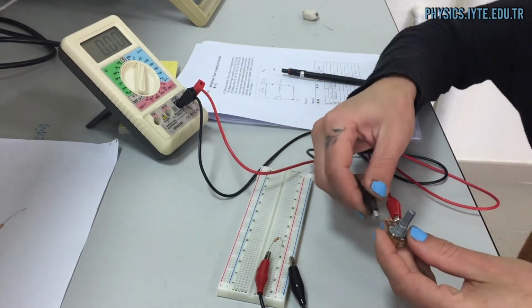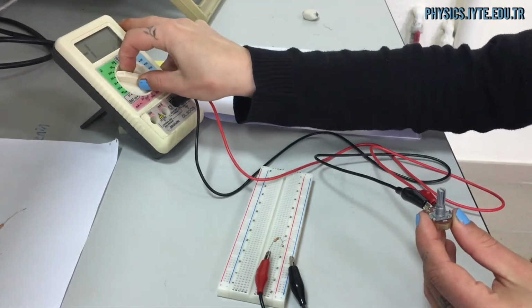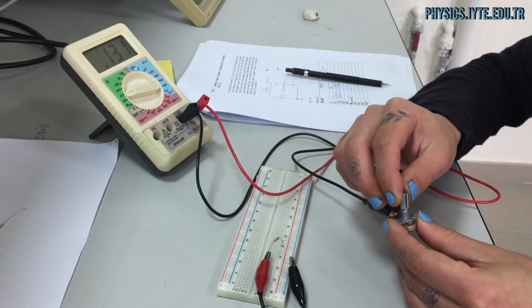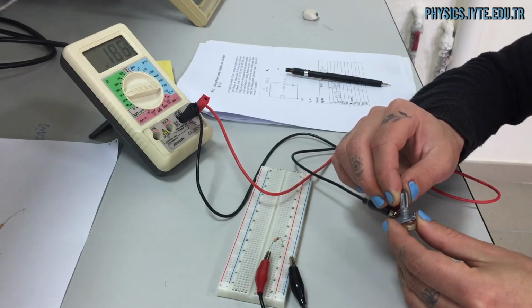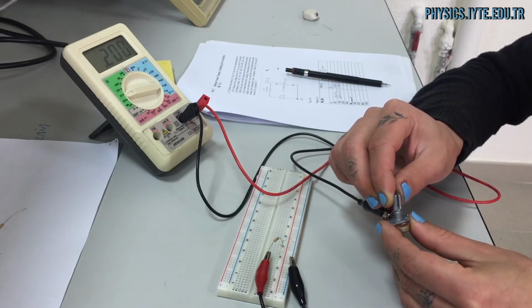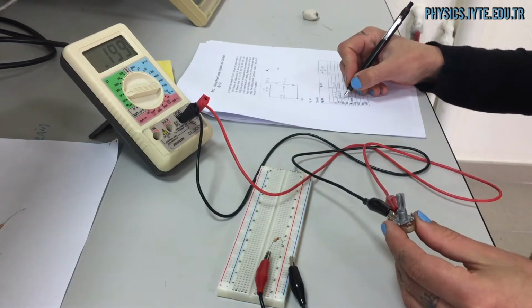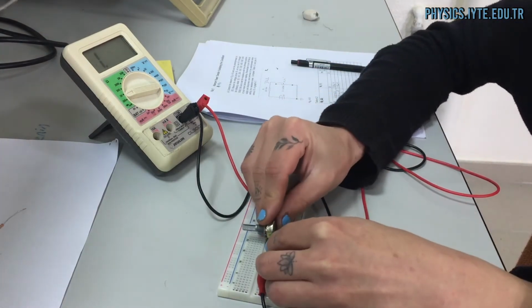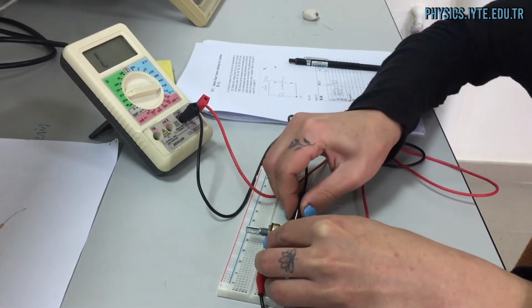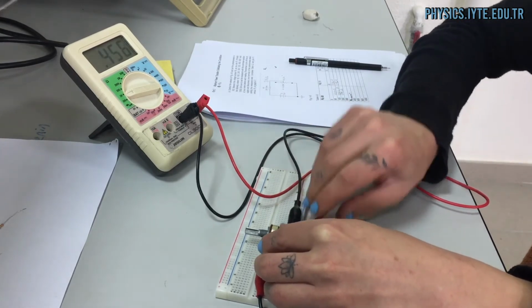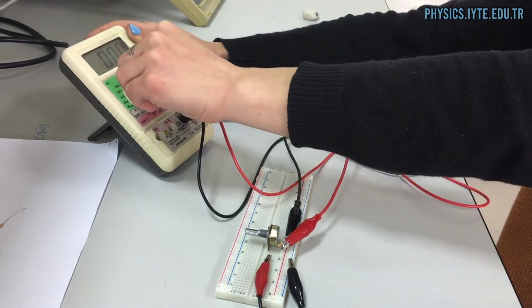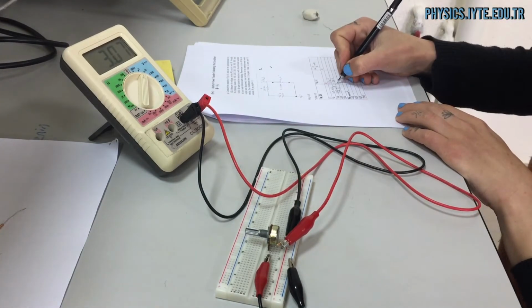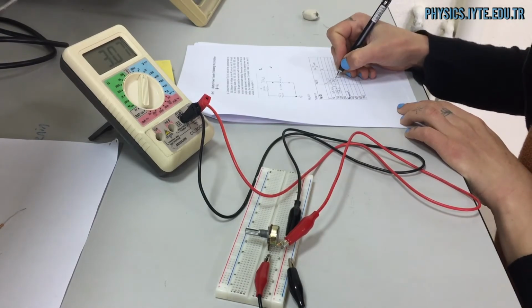Thirdly, the resistance value will be set as 200 ohms, and the value will be noted as 3.07 watts.